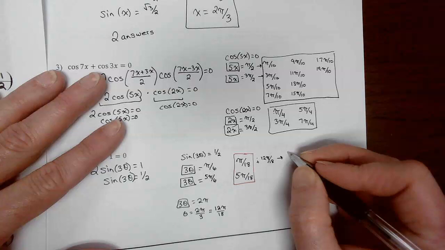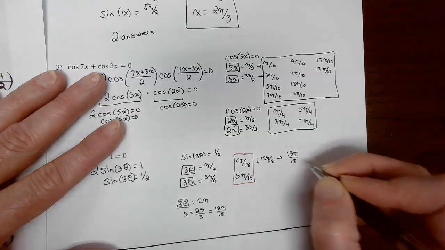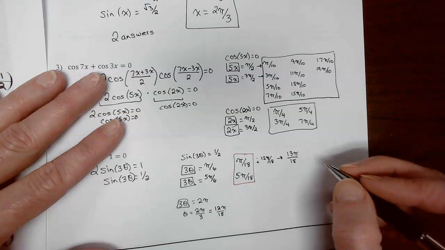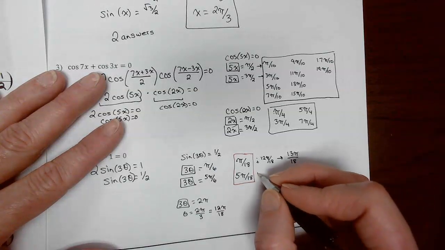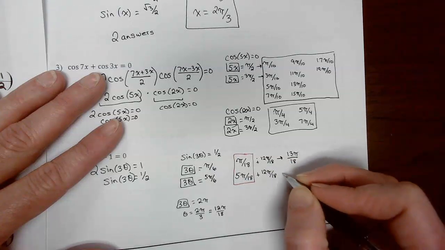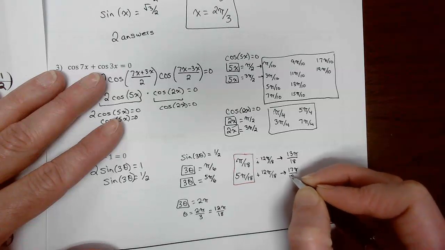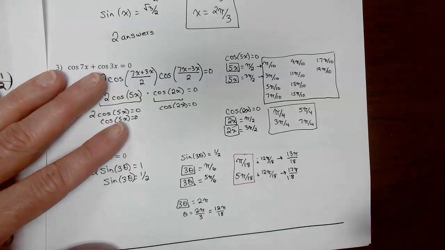My next one is 13 pi over 18. If I add 12 pi over 18 again, it's going to be 17 pi over 18. So there's my next two.